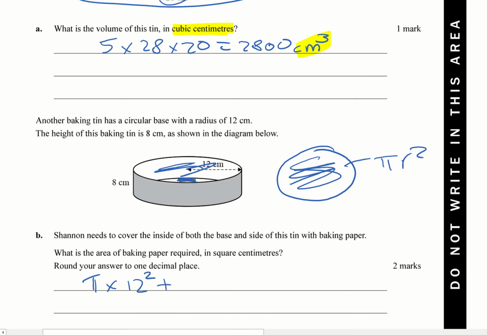Okay, plus. Now here's the part where you've got to think a bit differently. I'm going to take that out for a sec. What you've got to think about here is you want to find the area of this part. If I made a cut like that, it's like a rectangle, isn't it?